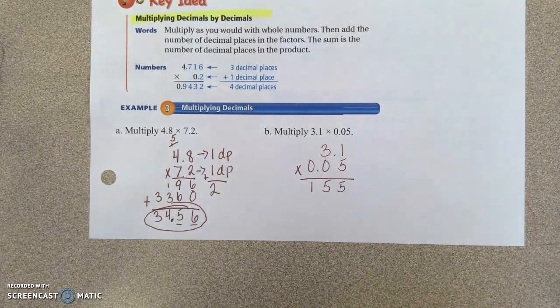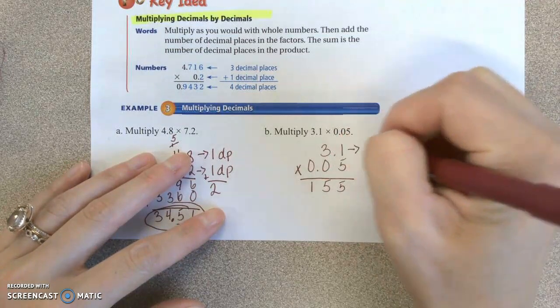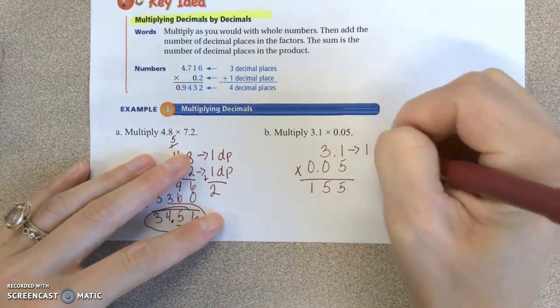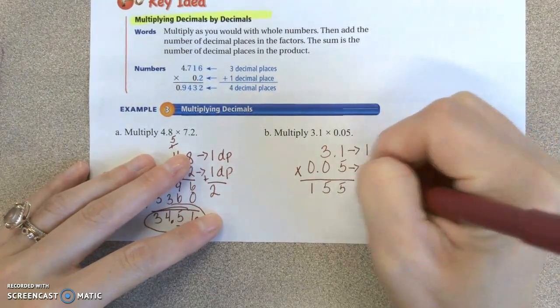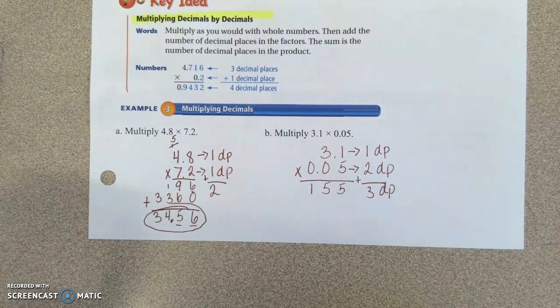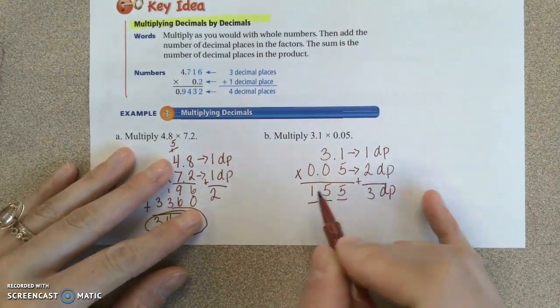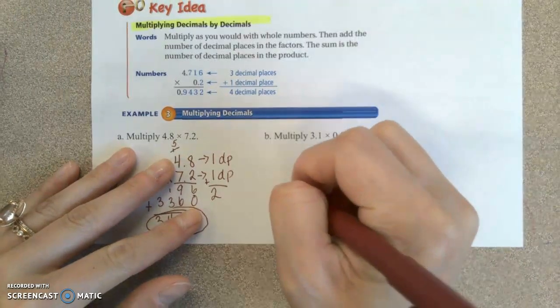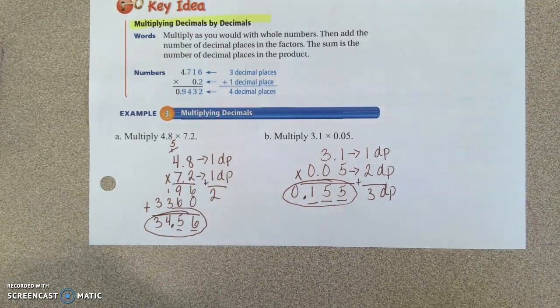So I'm just going to stop there and look and see how many decimal places I need. So I have 1 decimal place here, 2 decimal places here. So all together, we should have 3 decimal places. So I'm going to go to my product, 1, 2, 3. So I have 155 thousandths.